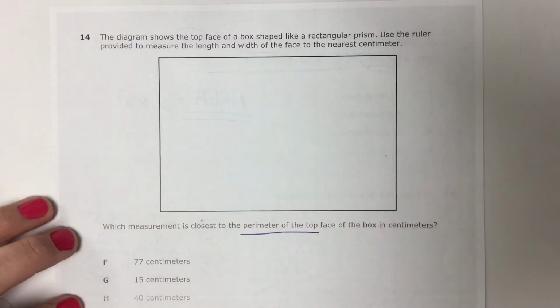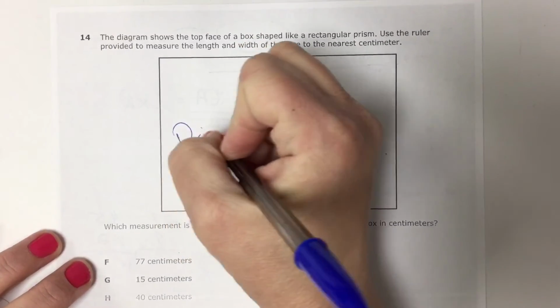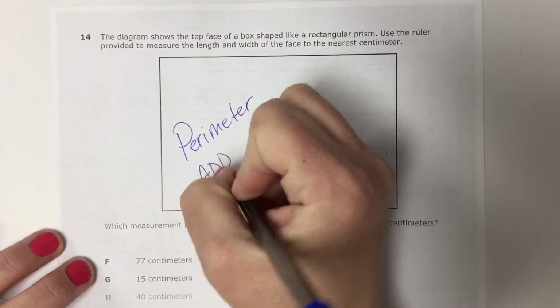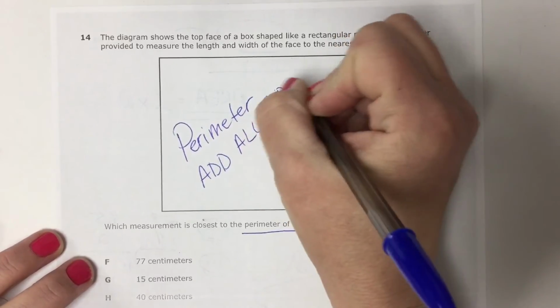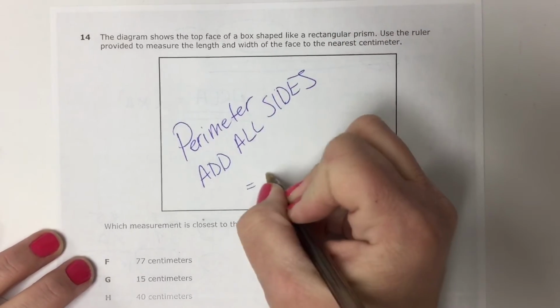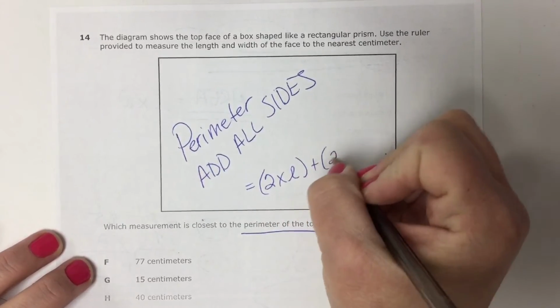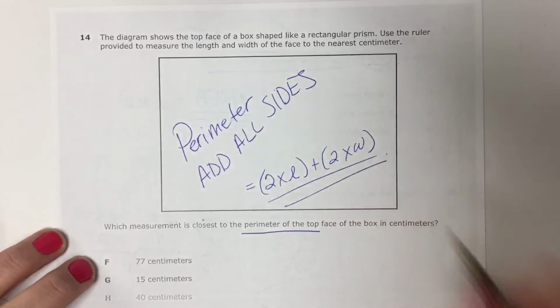So you would add up all the sides for perimeter. So perimeter is add all sides. Or the formula is 2 times the length plus 2 times the width. Okay, you need to remember those formulas.